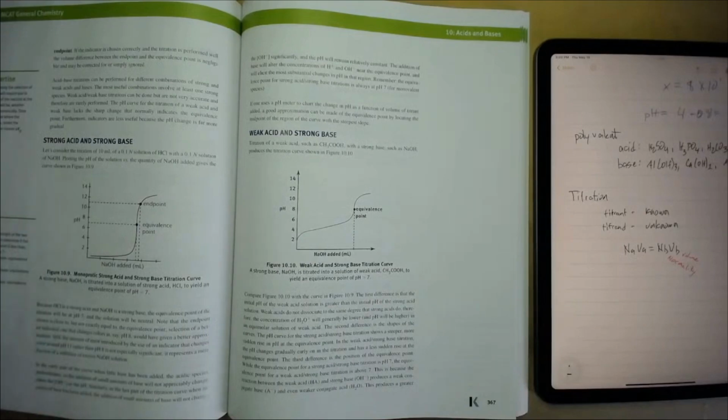If one uses a pH meter to chart the change in pH as a function of volume of titrant added, a good approximation can be made of the equivalence point by locating the midpoint of the region of the curve with the steepest slope.